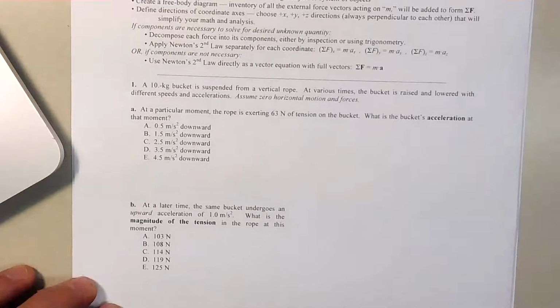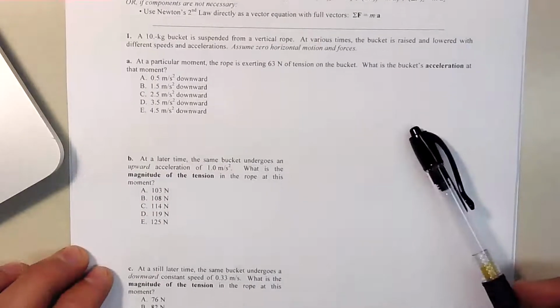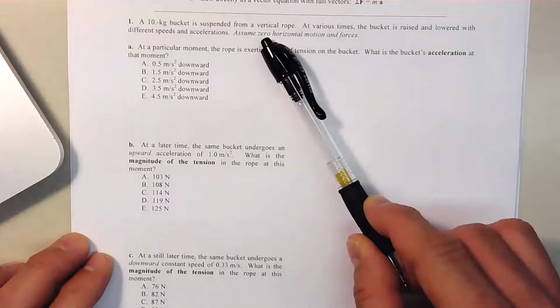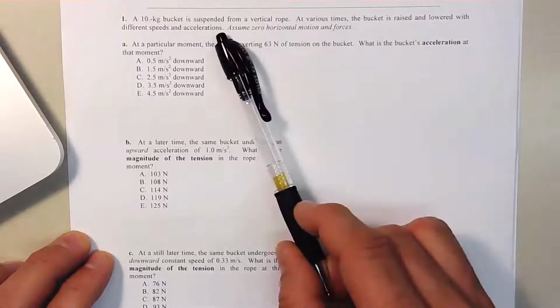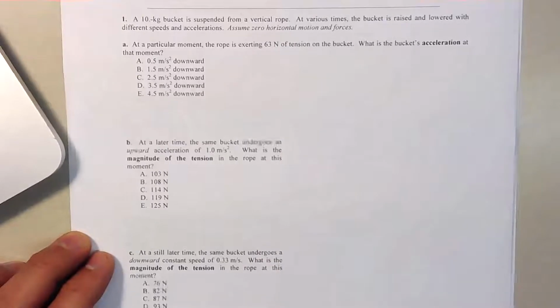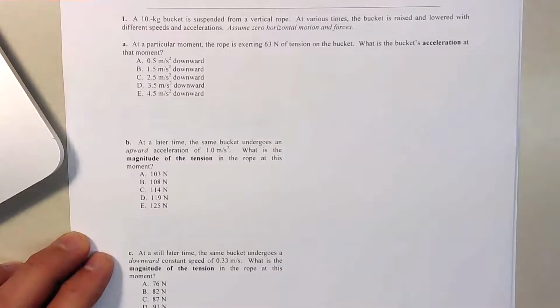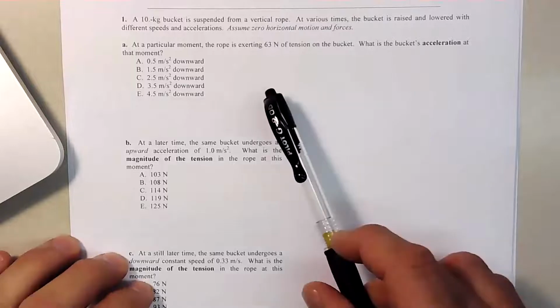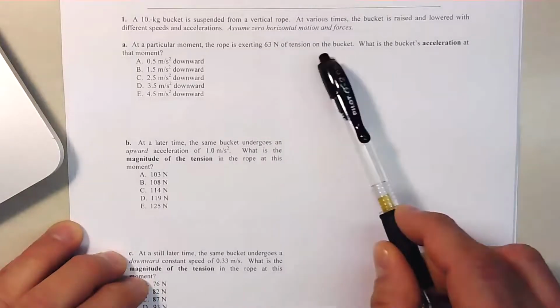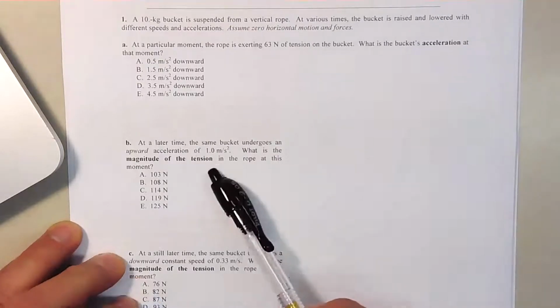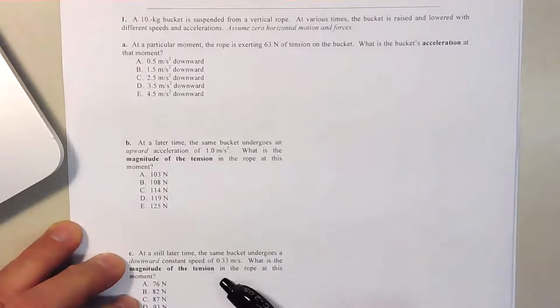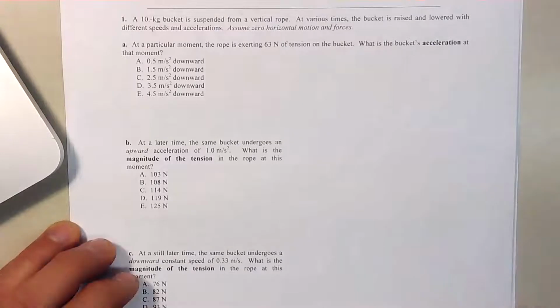Okay, let's take a look at problem number 1. Suppose that we have a bucket suspended from a vertical rope, okay? And at various times the bucket is raised or lowered, but there's no horizontal motion at all. And then we're asked different questions about either the acceleration, the vertical acceleration of the bucket, or the tension in the rope, okay? Given one, what's the other?